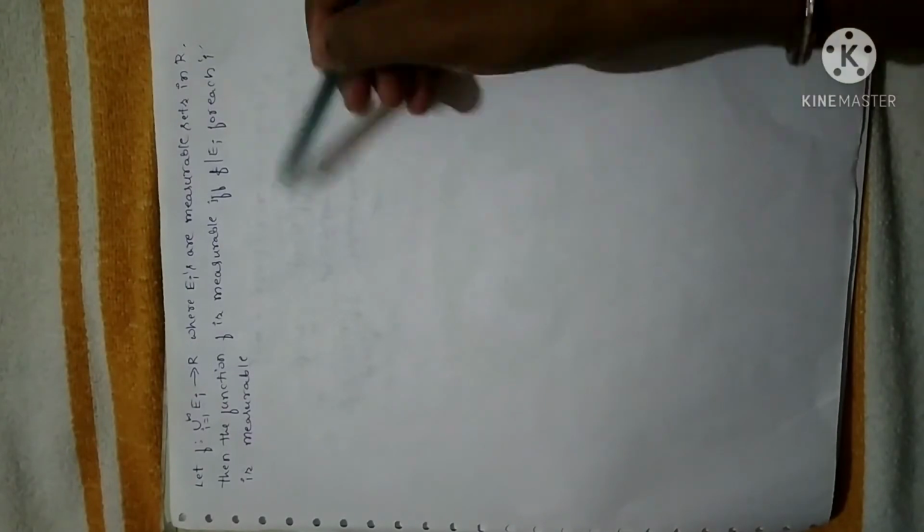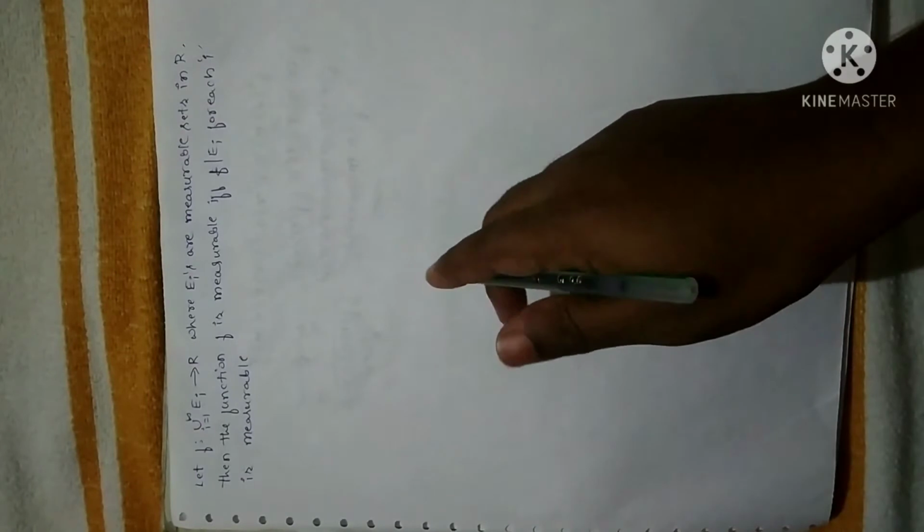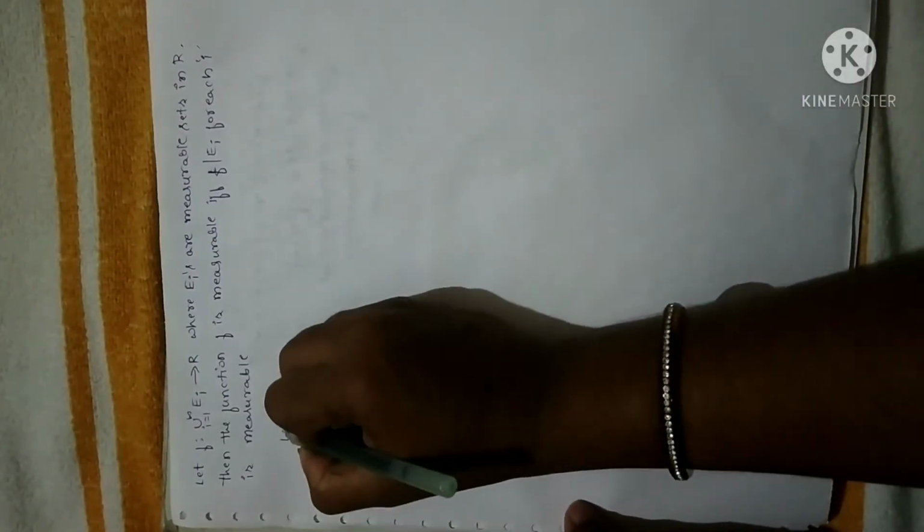We have to prove this. First we take the first statement as true and I have to prove the second statement is true. In the converse part we take the second statement as true and we have to prove the first statement is also true. So it is just the same logic as we proved for the previous theorem. Now let me go to the proof.